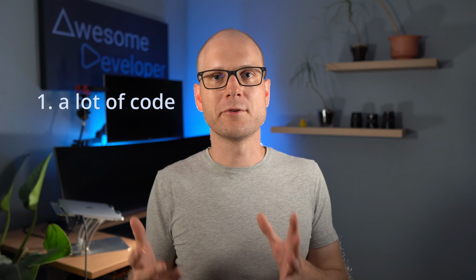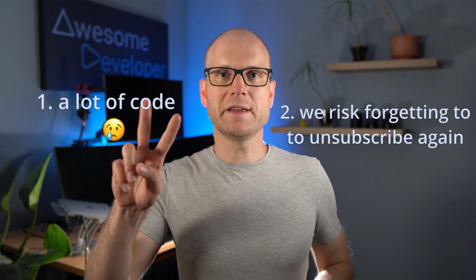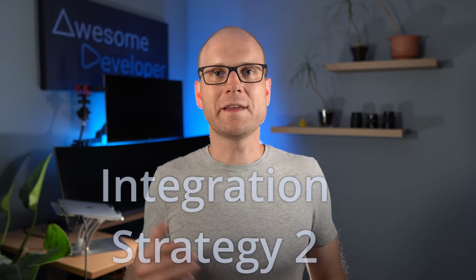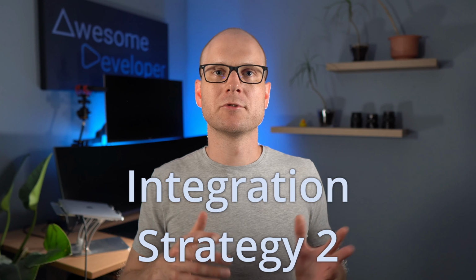This is one way to integrate RxJS into lit elements. But I see two issues here. First, we have to implement a lot of code to get those subscriptions running. Second, we must not forget to unsubscribe again. So let's have a look at another solution to integrate RxJS into lit components.